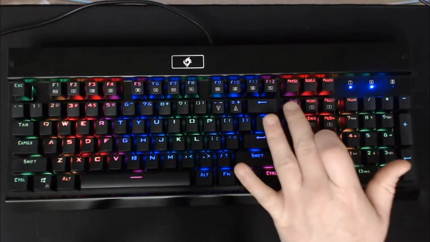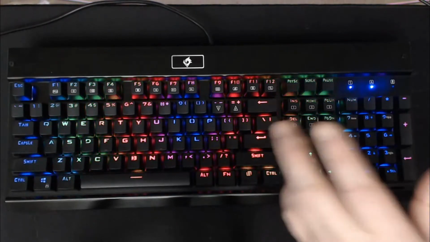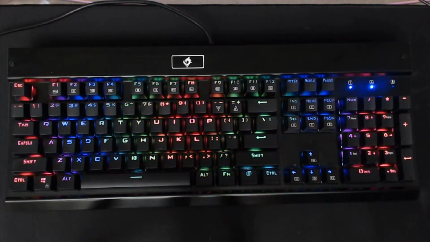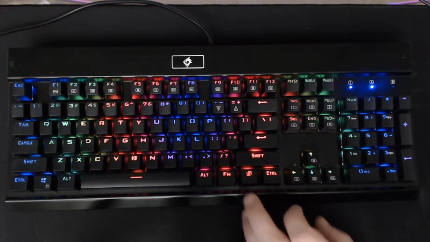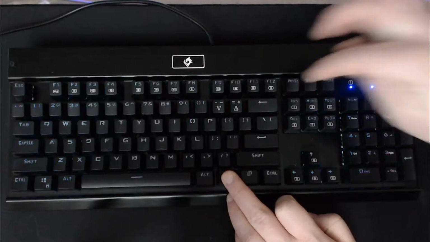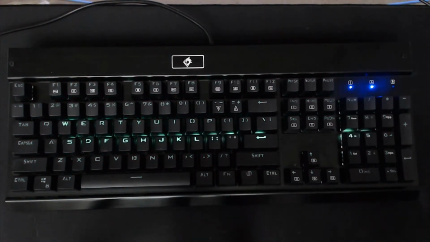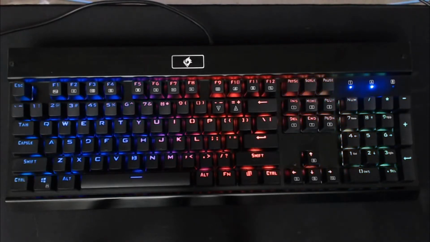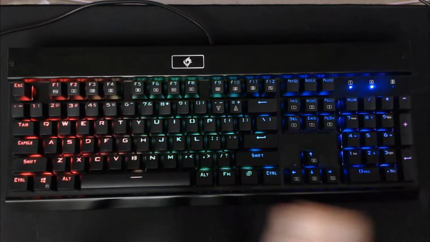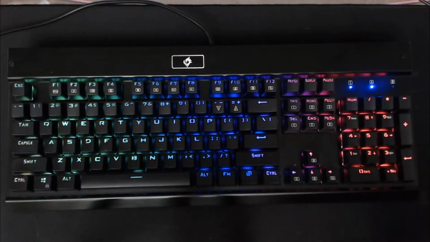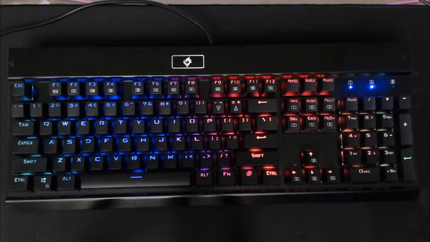Each one of these has 3 color features, which is pretty cool. And then one feature that I found out, which was pretty cool, is if you hold function print screen, it's going to erase your current effect. You can see it as it does this, and then it'll default back to this rainbow pattern where it's just going to cycle through the colors in a wave across your keyboard.